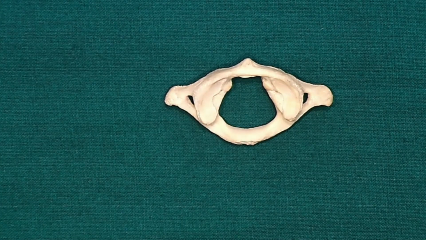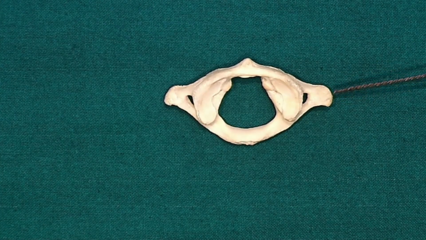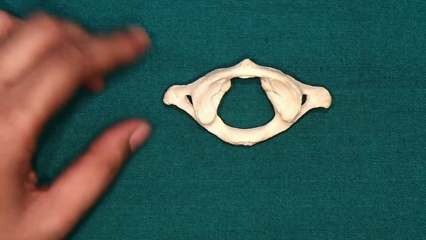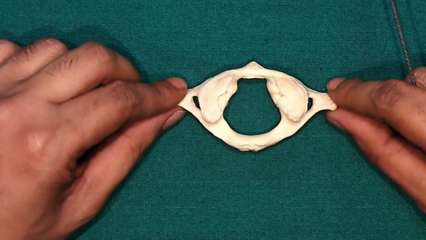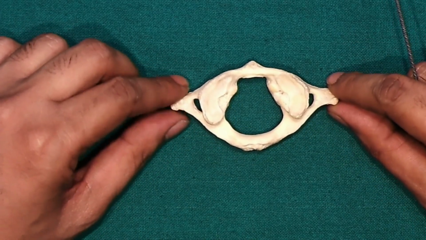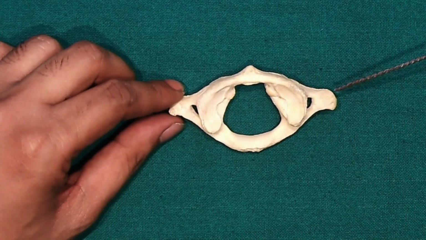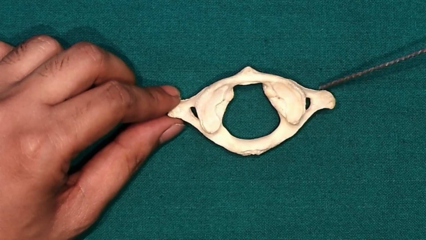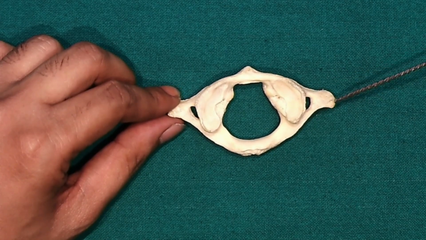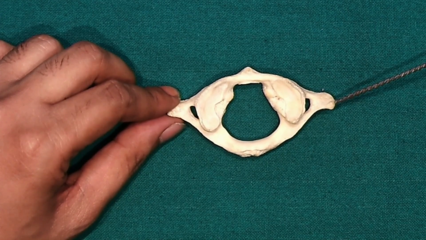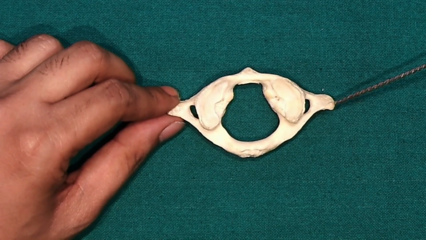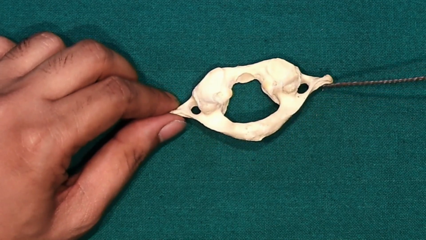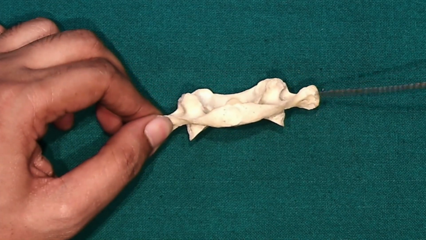Now, the different muscles that are attached to the transverse process of the atlas, which provide for the movement of the atlas along with the skull, are the rectus capitis lateralis and the superior oblique, which are present here on the superior surface. The inferior oblique is present at the tip, and slips of splenius cervicis, levator scapulae, and scalenus medius attach to the lower surface of the lateral aspect. So here is the lower surface of the lateral aspect.